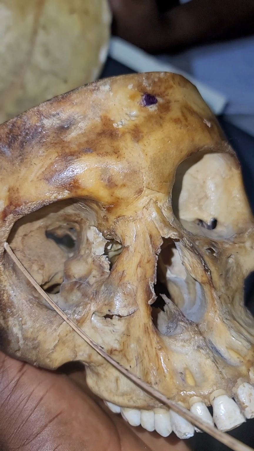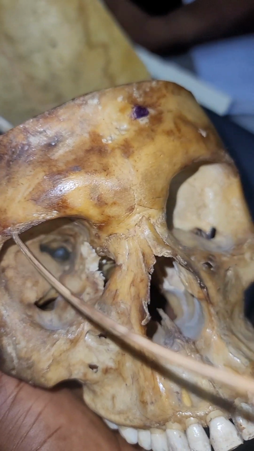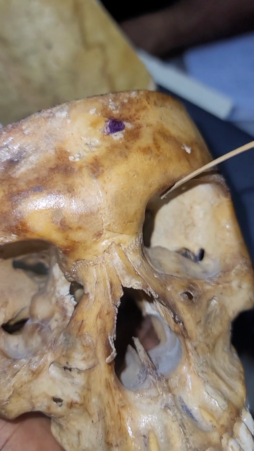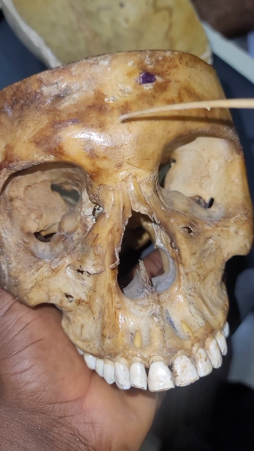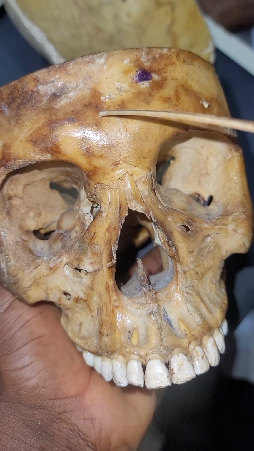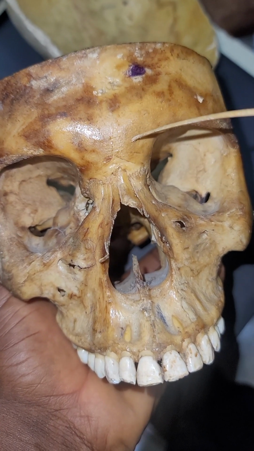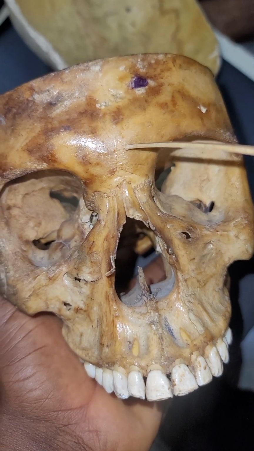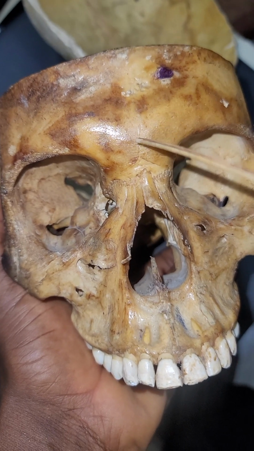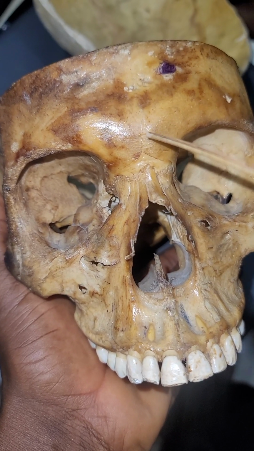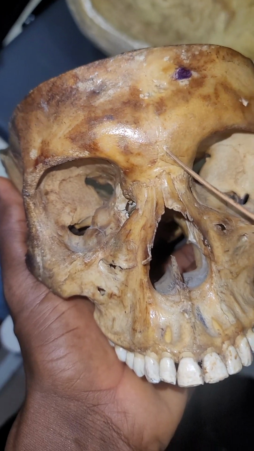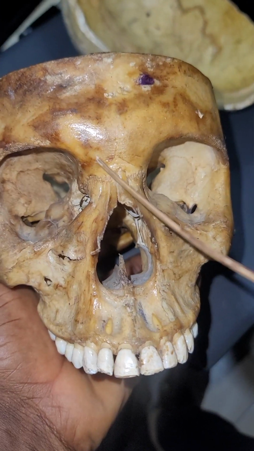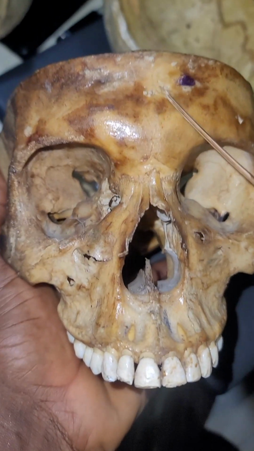Now, this margin here is known as the superior margin of the orbit. Medial to this at the center is an elevated region known as the glabella. This part is known as what? The glabella. I hope you know all these things before now. So this is the glabella here.